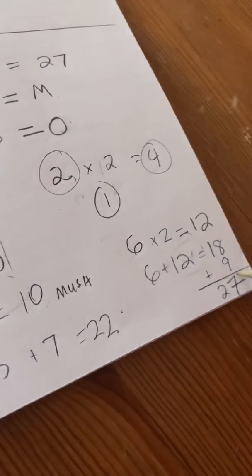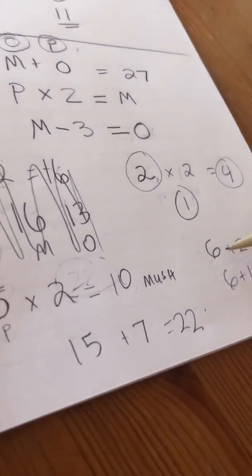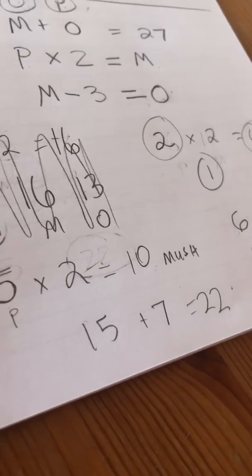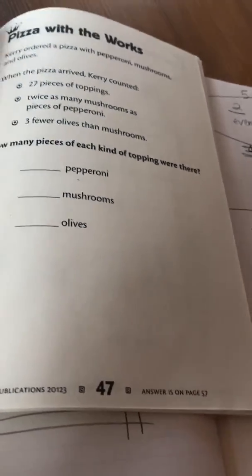That is 27, folks. So now that we know, the answer is that there are 6 pieces of pepperoni, that makes 12 mushrooms, and 9 olives. And that's how we get our answer.